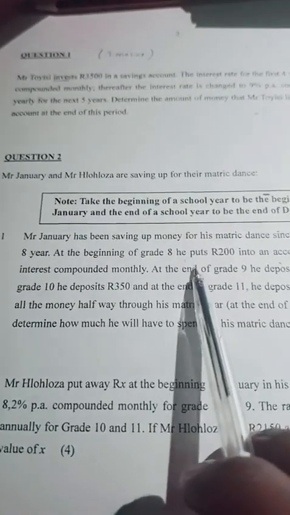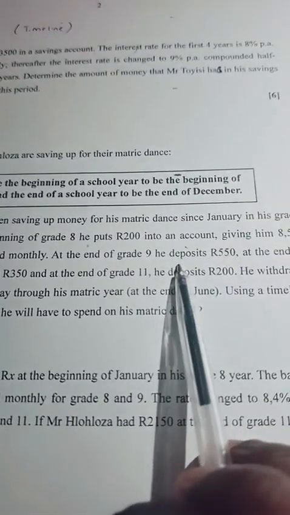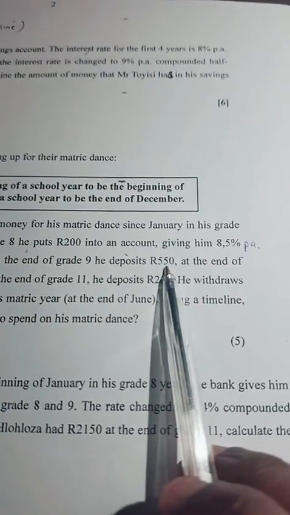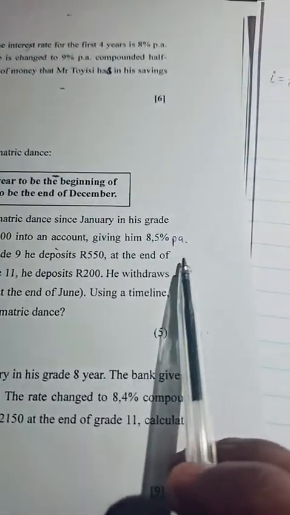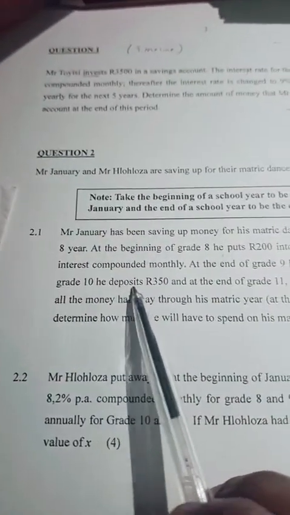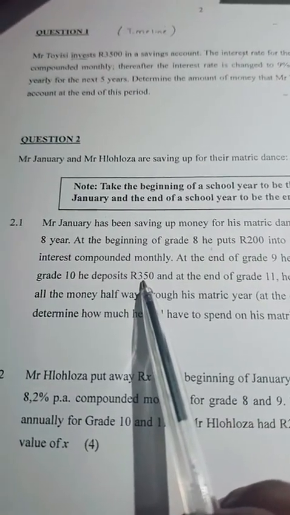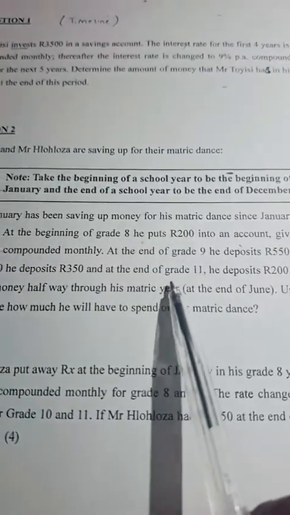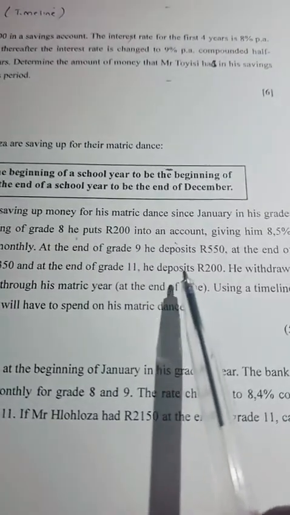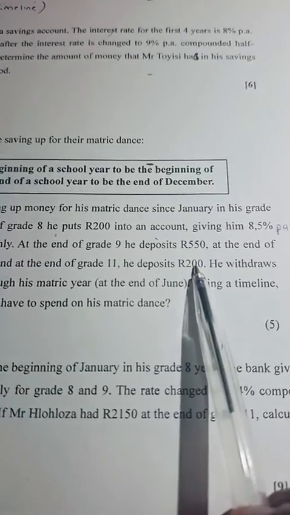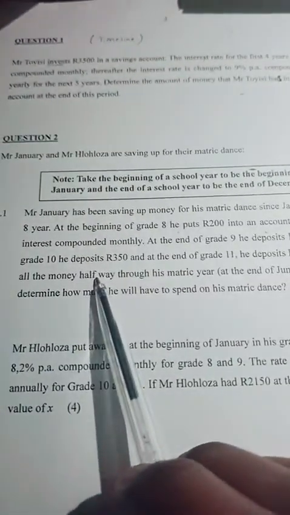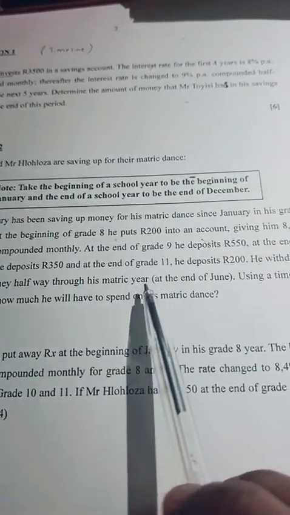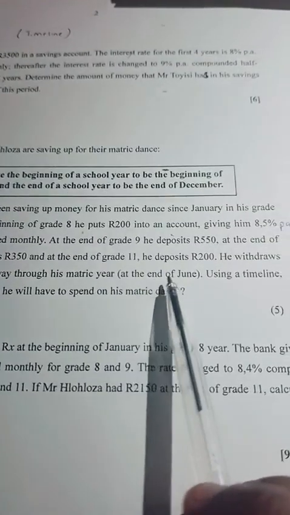At the end of grade 9, he deposits 550. At the end of grade 10, he deposits 350. And at the end of grade 11, he deposits 200. He withdraws all the money halfway through his matric year at the end of June.